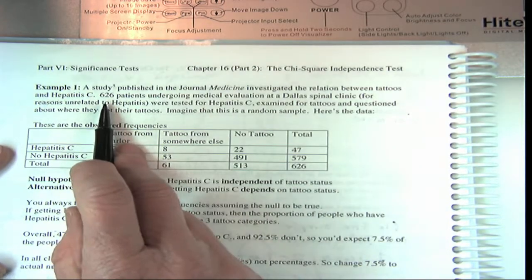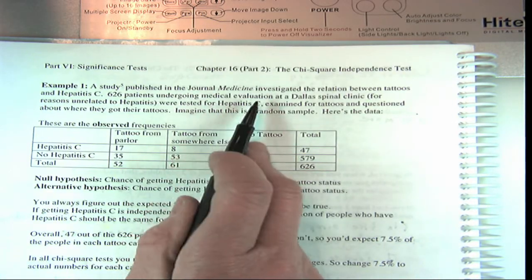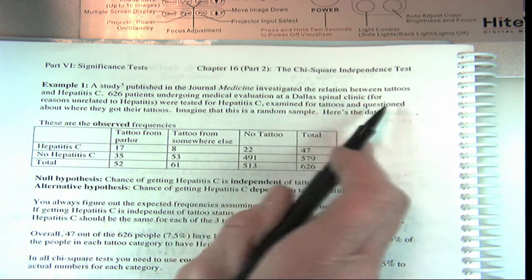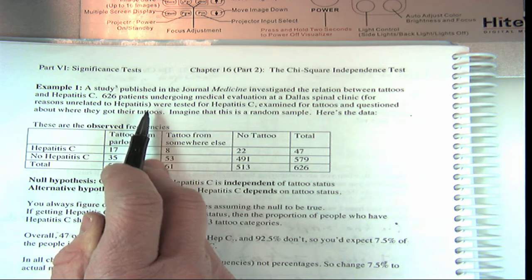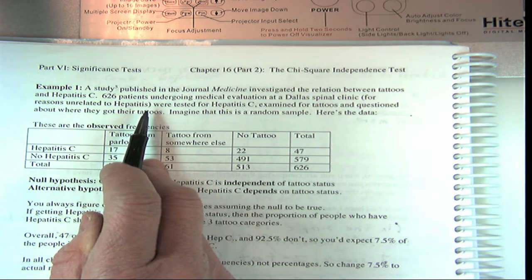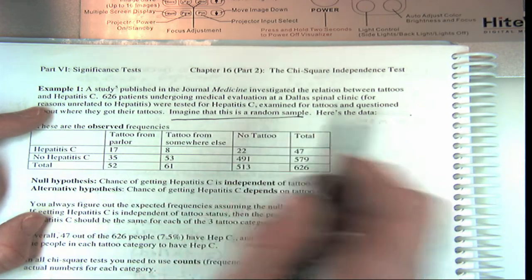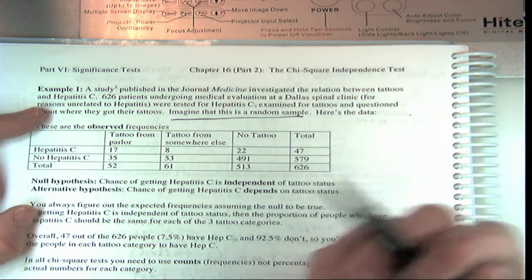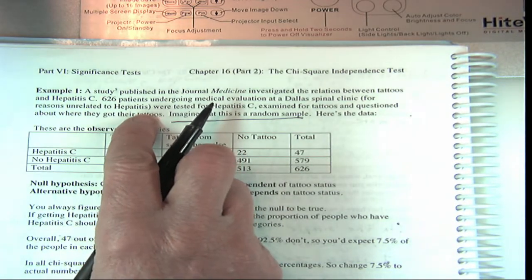So they looked at 626 patients undergoing medical evaluations at a Dallas spinal clinic for reasons unrelated to hepatitis. They assumed it was like a random sample, okay? It was representative of the whole population.